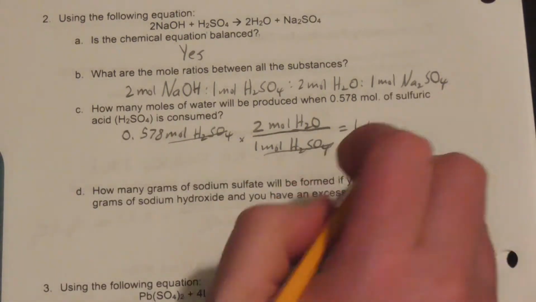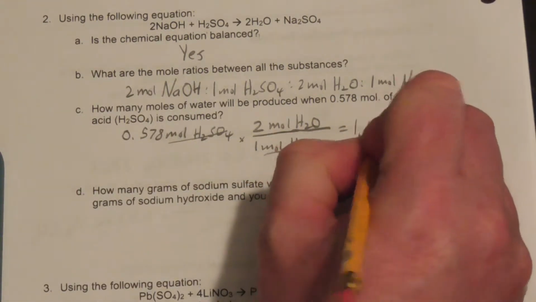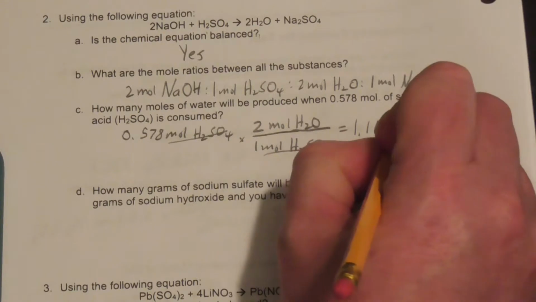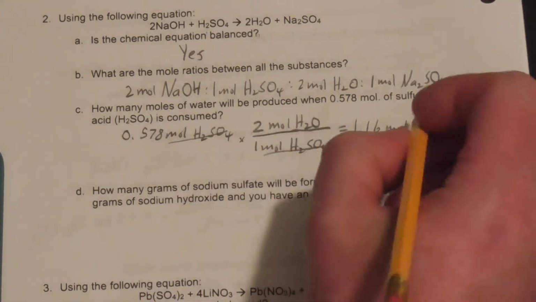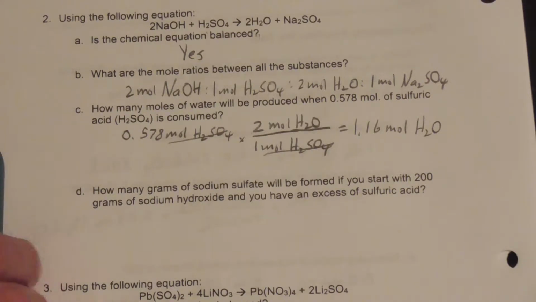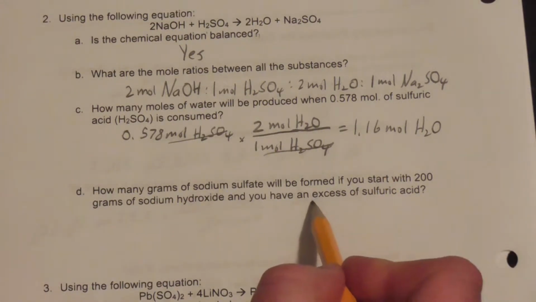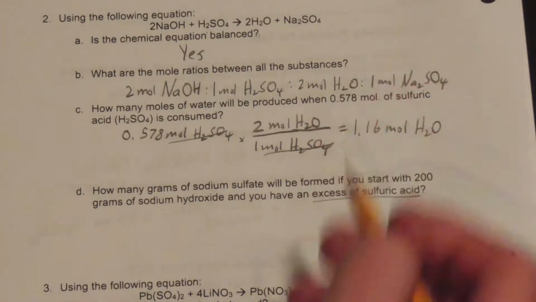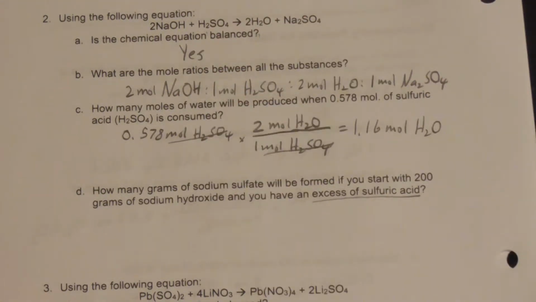I'm going to need less, so I would need 1.16 moles of what's my thing that's left over? Water. Okay. How many grams of sodium sulfate will be formed if we start with 200 grams of sodium hydroxide and you have an excess of sulfuric acid? The excess means we are not going to run out of sulfuric acid. We will run out of sodium hydroxide.